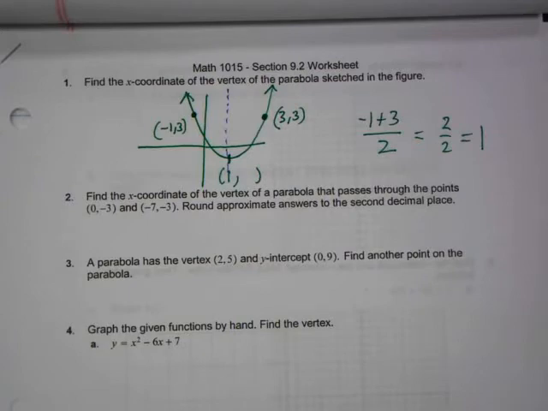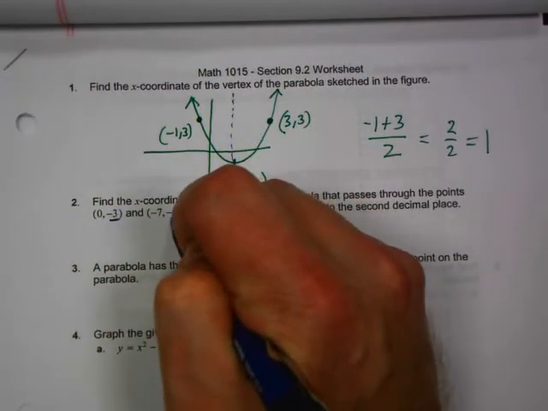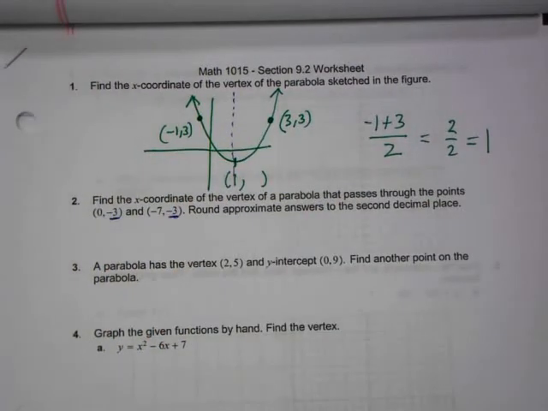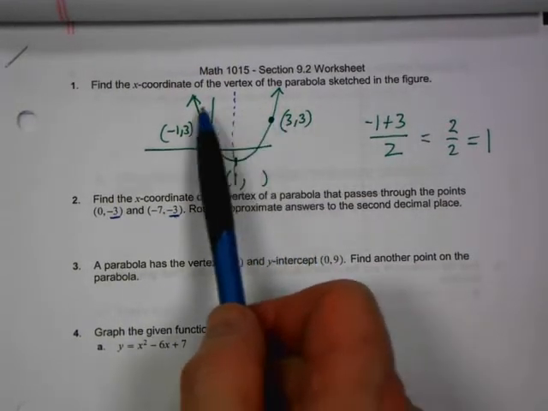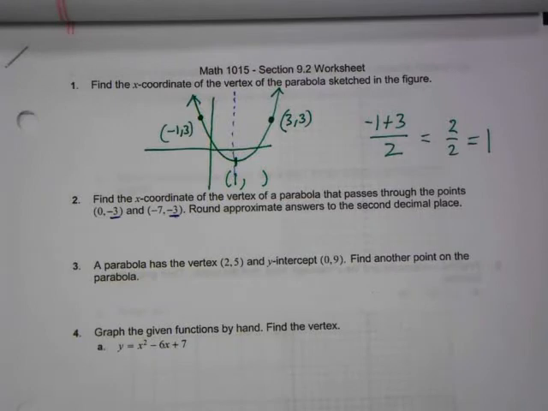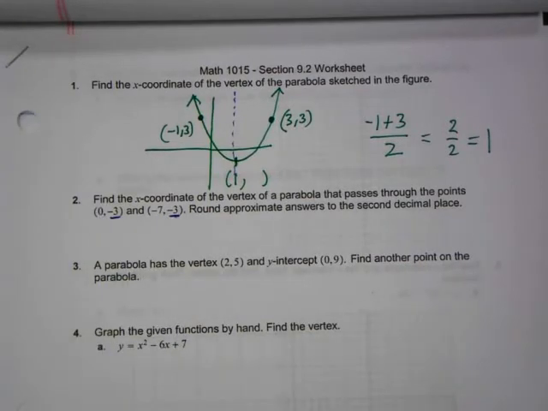Negative 3.5. Awesome. How did you get negative 3.5? I subtracted 7 from 0 and divided by 2. What you should notice is that these have exactly the same y values. If you have 2 points with exactly the same y values, where's the vertex? It's in the middle, halfway in between. So our vertex is halfway between 0 and negative 7. What's halfway between 0 and negative 7?